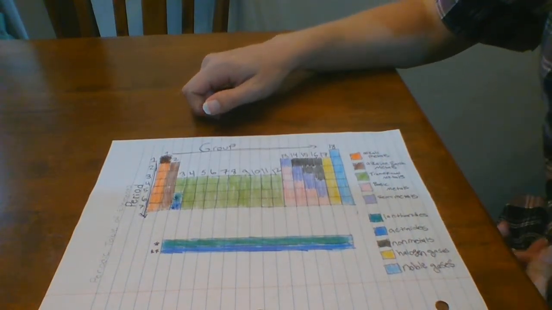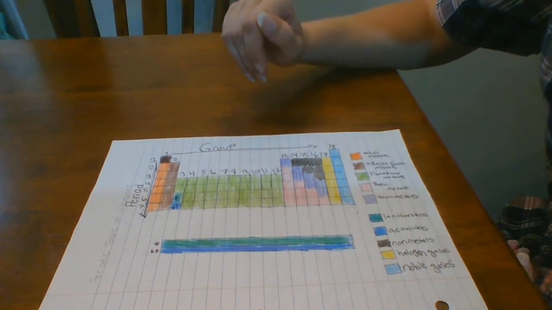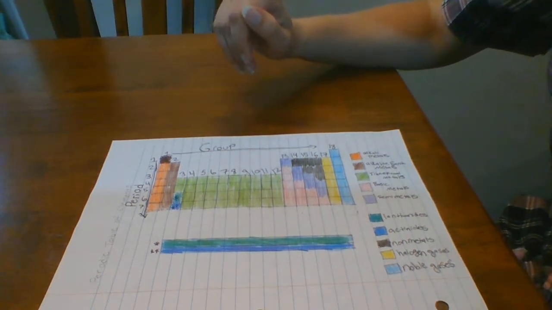And if you want to Google a full periodic table with those in it, you are more than welcome to. I will find one to post on Google Classroom as well.